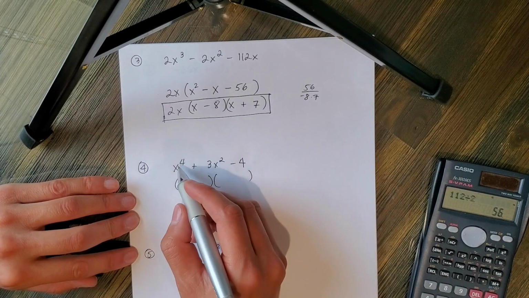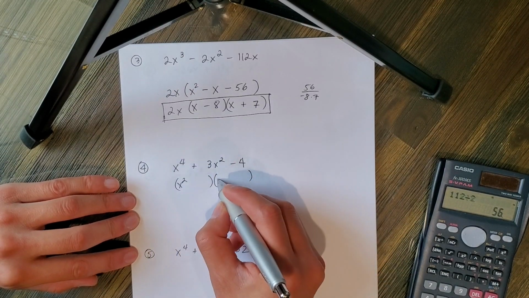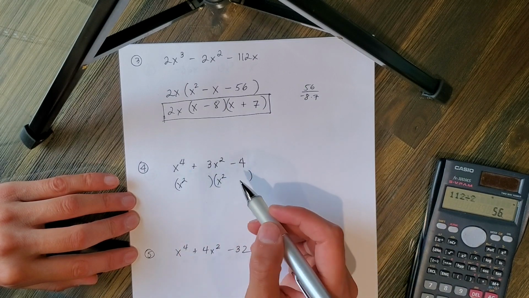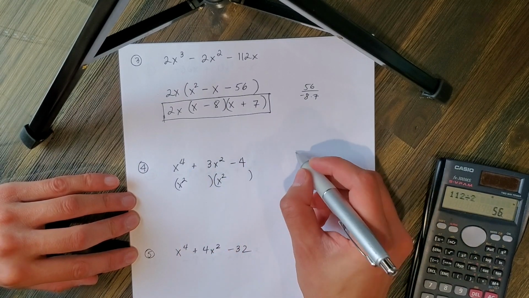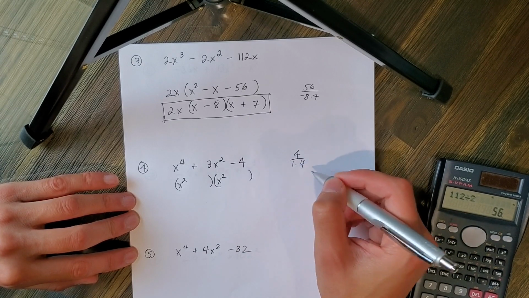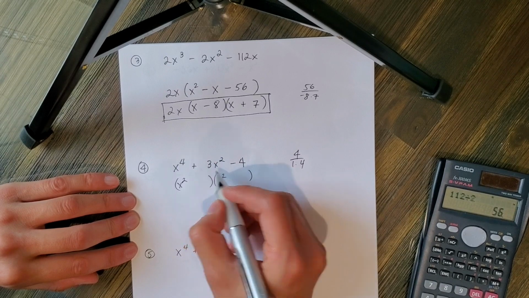Okay? So let's go ahead and split this up into x squared times x squared. That'll give me the x to the 4th power. Now, I need to find the factors of 4. Well, there's only one pair of factors. It's just 1 times 4. Can I get 3 out of that? Sure.